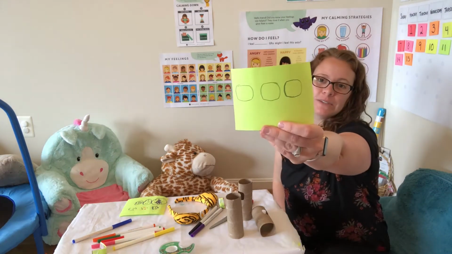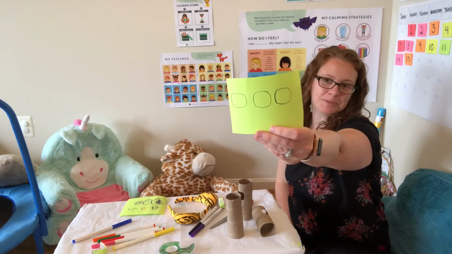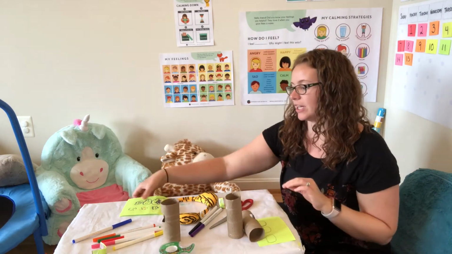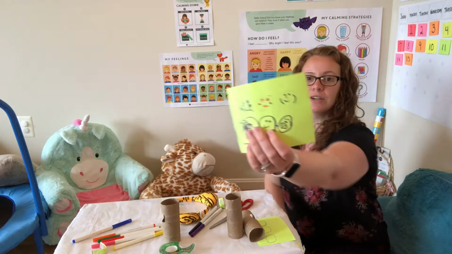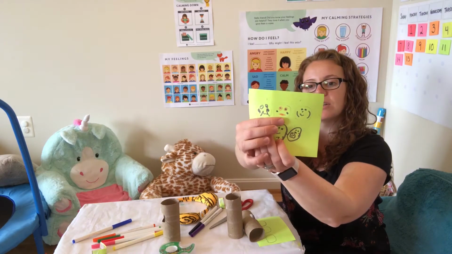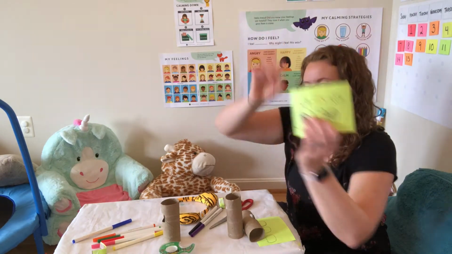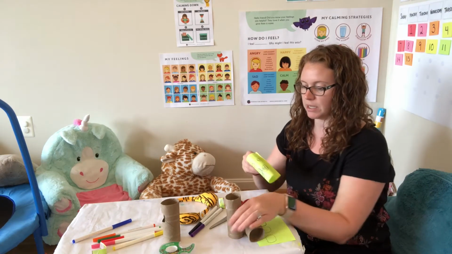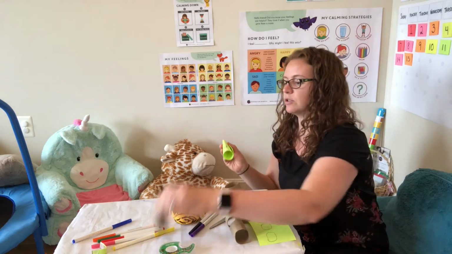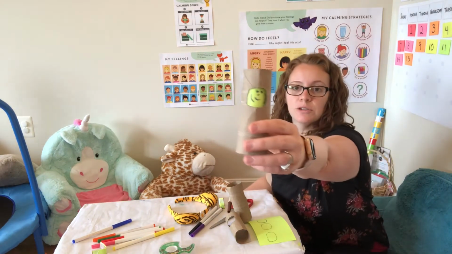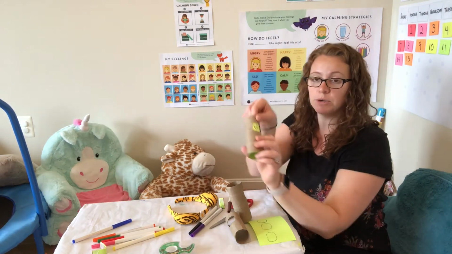So you've got 3 different circles, or your face shape. And go ahead and color, create whatever faces. Amelia did 3 different faces. This is her angry face, her happy face, and her brave face. And then what you can do is you put them in the tube, and you can talk about the different emotions.